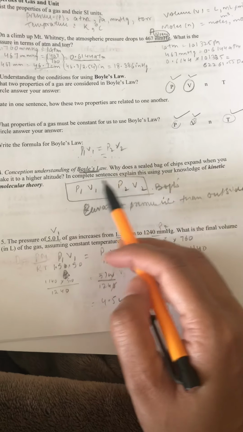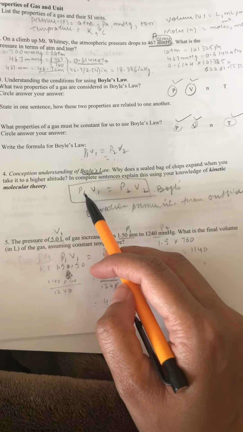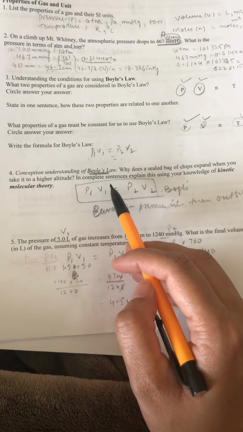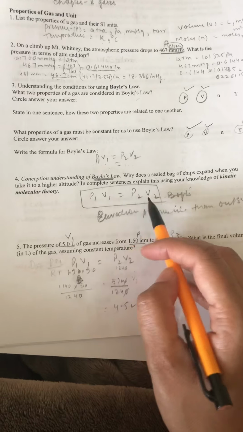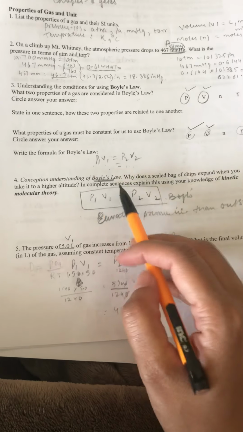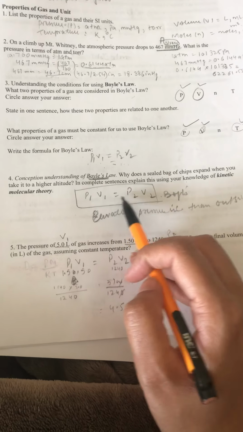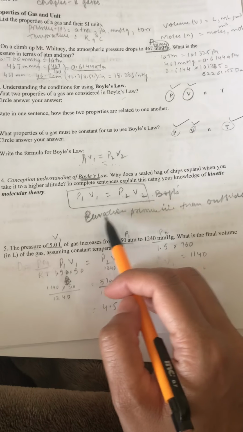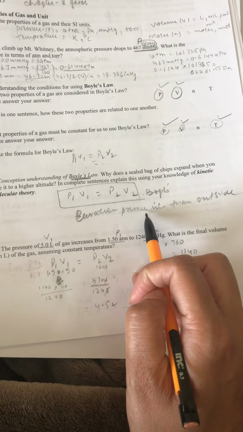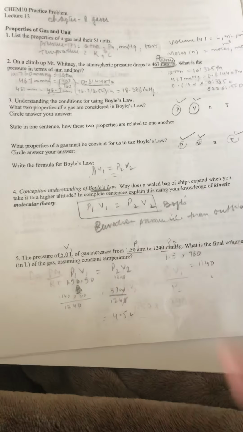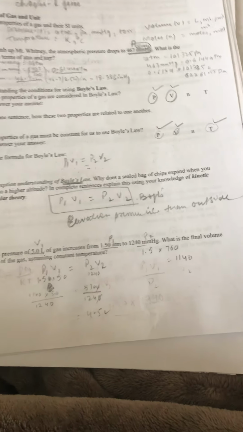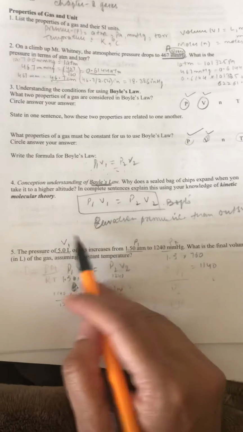As we know, P1 V1 is equal to P2 V2. With elevation, the pressure from the outside changes: whenever we go to higher altitudes, the outside pressure changes.